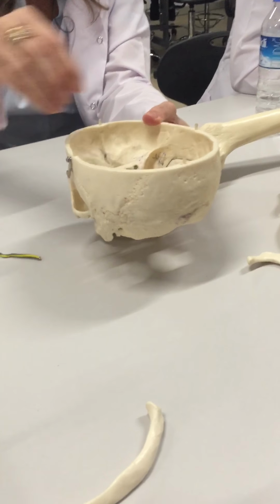So behind we have the posterior cranial fossa, because the questions may come. Which of the followings are located in the anterior cranial fossa? So you have to know the boundaries. Which of the followings are located in the middle cranial fossa or posterior cranial fossa?